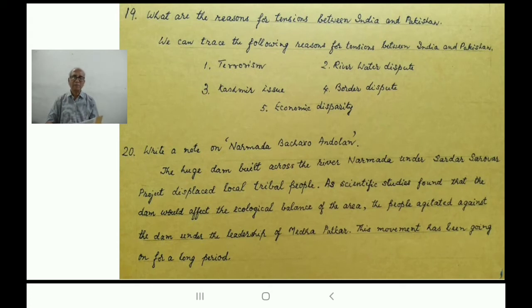So this particular project itself has made lots of people get displaced. Local tribal people, they get displaced. As scientific studies found that the dam would affect the ecological balance in the area. Even forests, they got drowned. People started agitating against the dam under the leadership of Medha Patkar. This particular movement went on for a very long period.